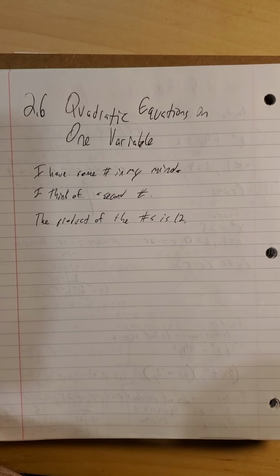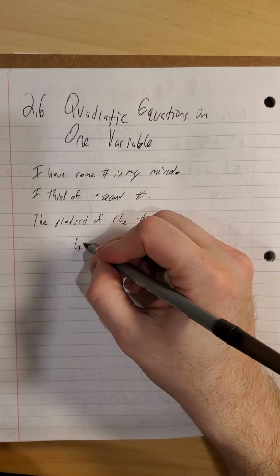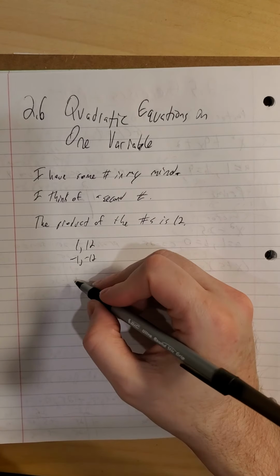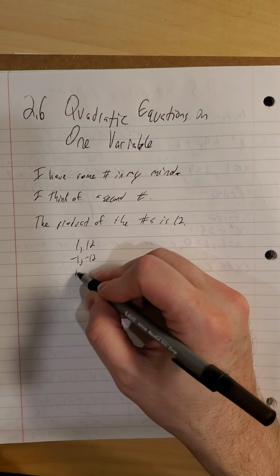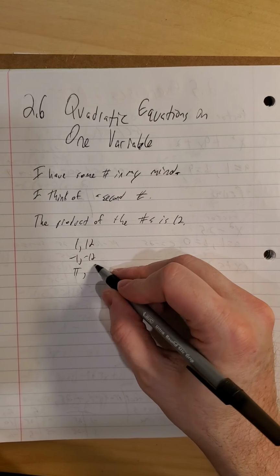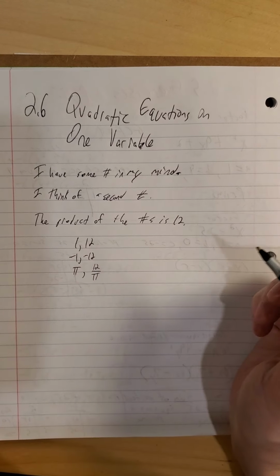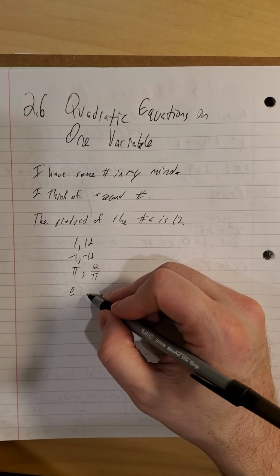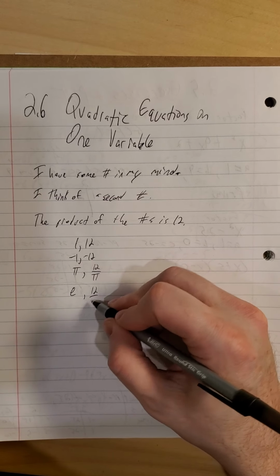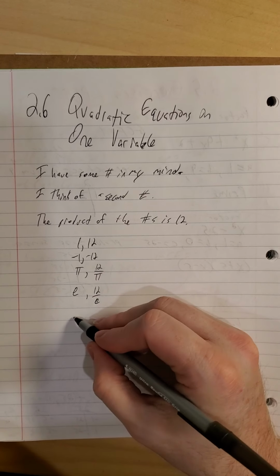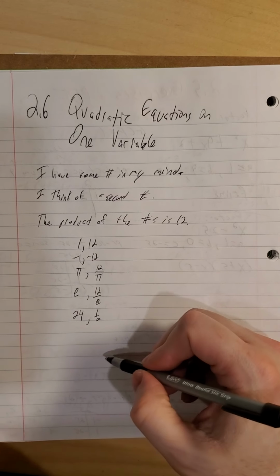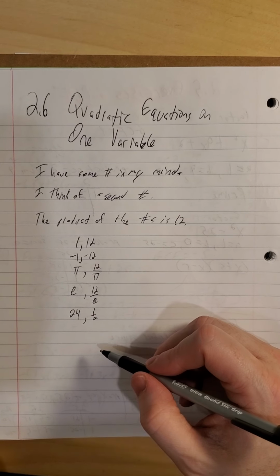Sure, it could be 1 and 12. It could be -1 and -12. Could be pi and 12 divided by pi. Similarly, it could be e and 12 over e. It could be 24 and 1/2. And there's an infinite number of possibilities.